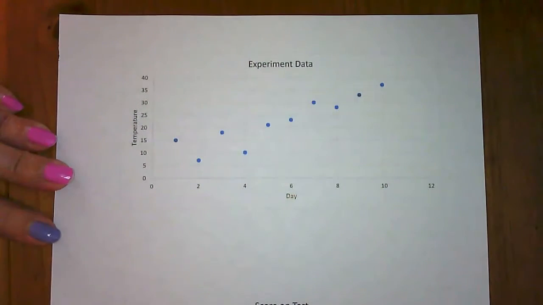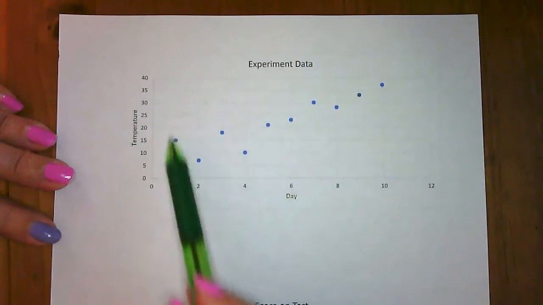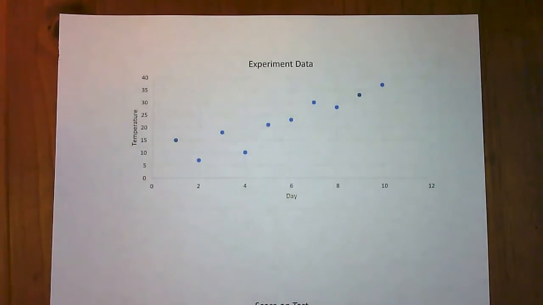There are different ways of looking at that, or we could predict what's going to happen on a typical day, for day 5 even. We have a data point there, but again, this is not a completely linear model, but we would want to see where the trend line is.